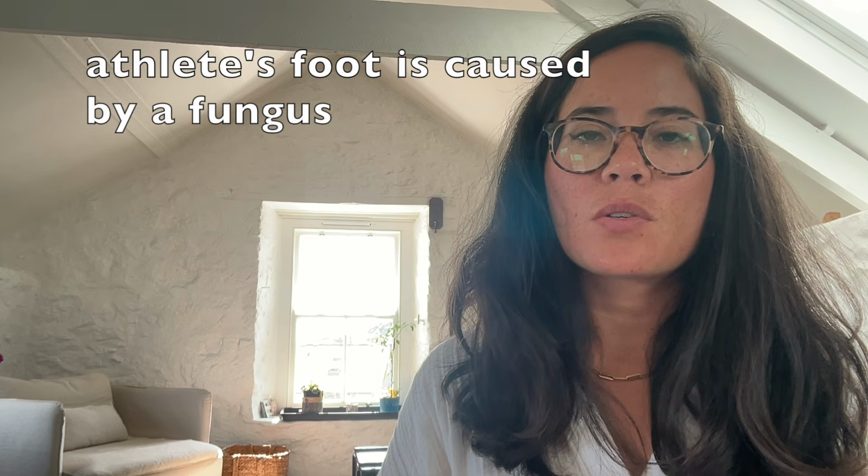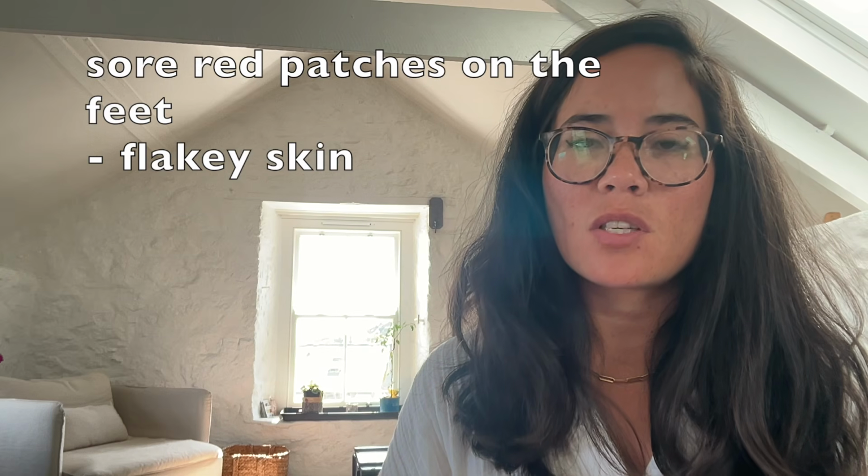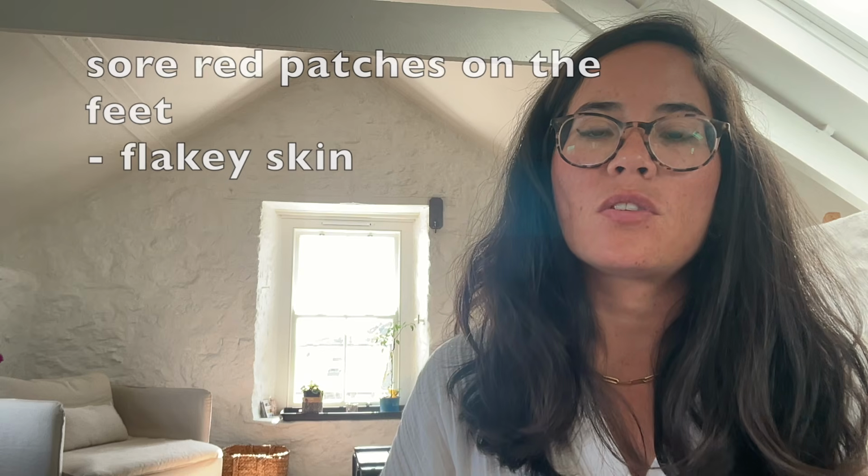Athlete's foot is caused by a fungus. This is transmitted on wet changing rooms, so you'll find that people who swim a lot might suffer from athlete's foot more than most. You end up with sore red patches, usually found on your feet. That's due to your feet coming into contact with those wet changing room floors.